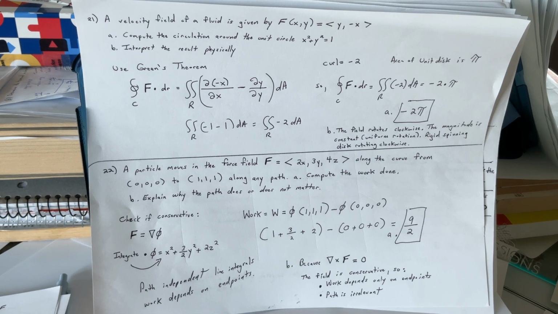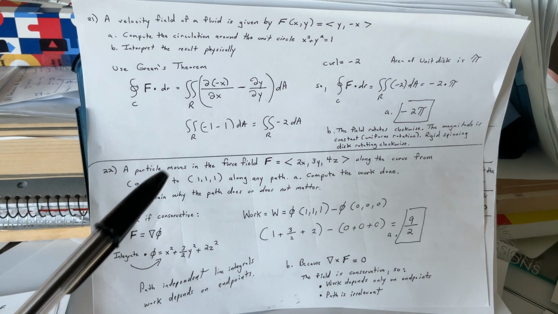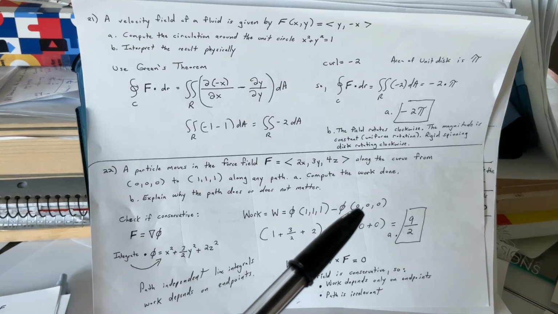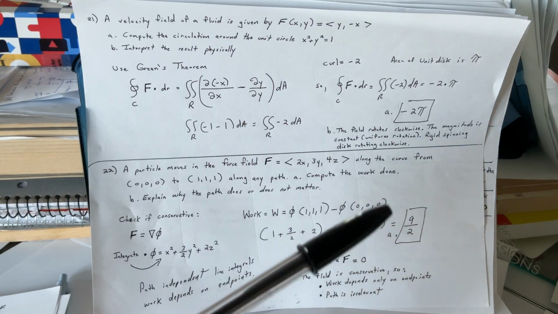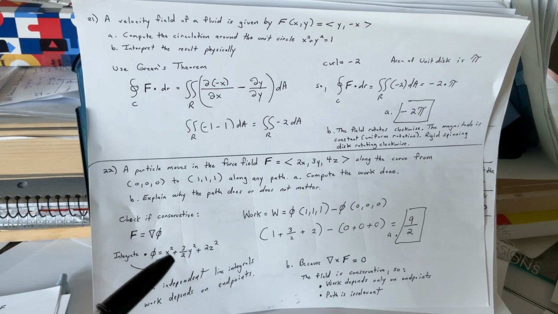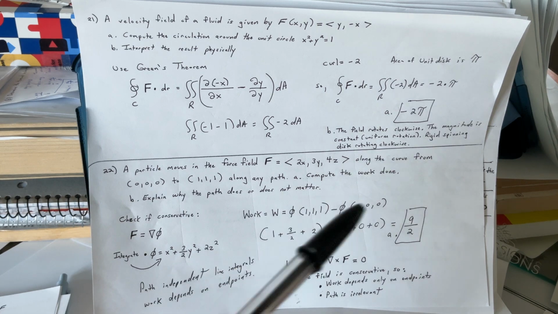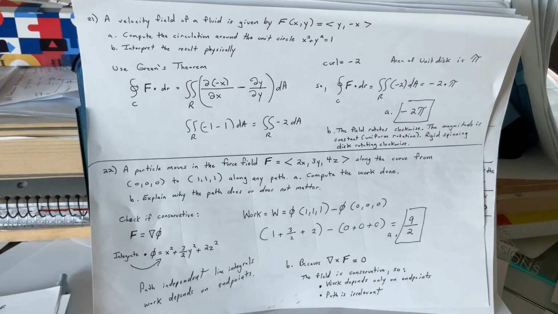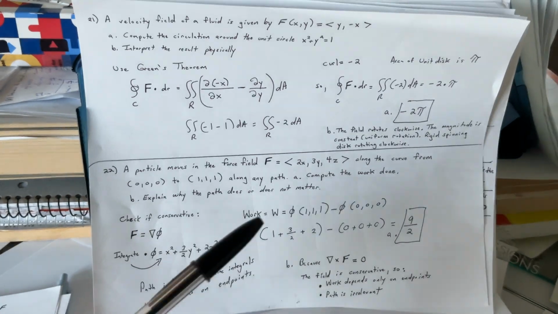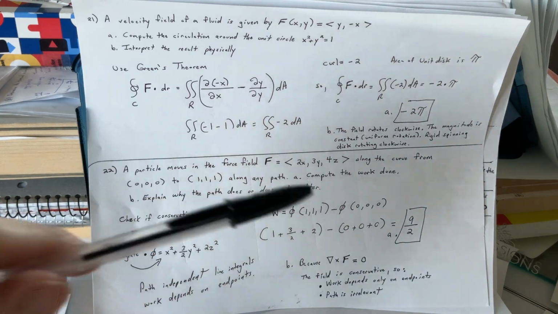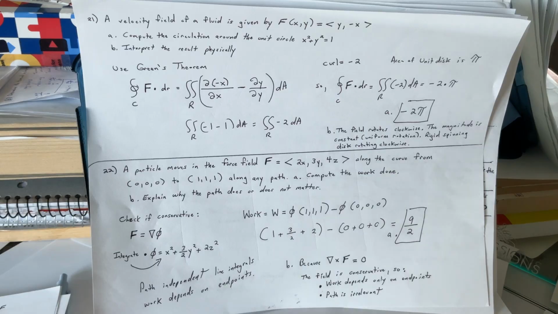So all we have to do now is plug these in. Work equals W of 1, 1, 1 minus 0, 0, 0. You're just plugging it into x squared plus 3 halves y squared plus 2z squared. If you remember this, if it's conservative, this makes this problem much, much easier. So you get 1 plus 3 halves plus 2. Now plug in the zeros, minus 0. And you're just going to simplify this. Part A is 9 halves.